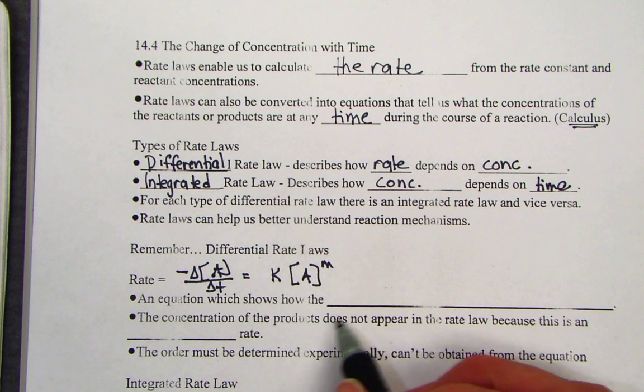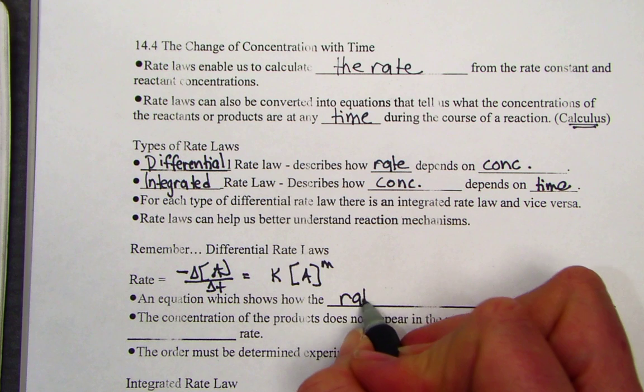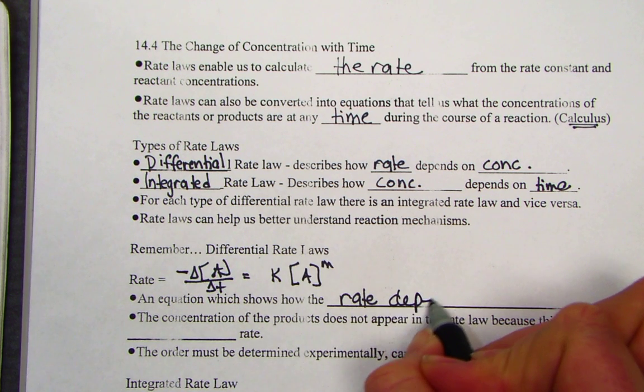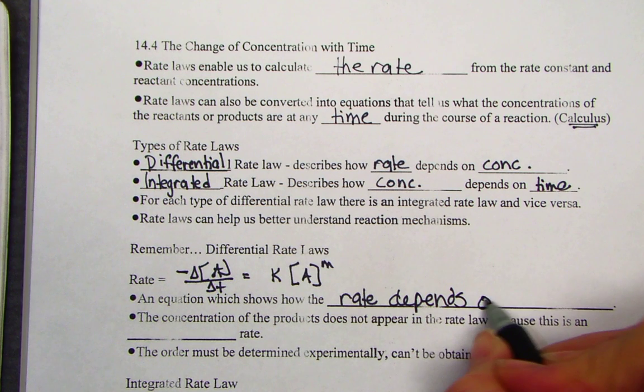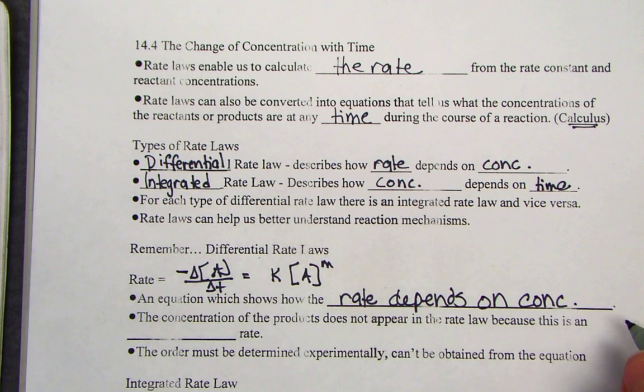Differential rate laws, as the next bullet says, show how rate depends on concentration of reactants. We look at data tables, looking at rate and how it's influenced by manipulating each reactant, holding others constant.